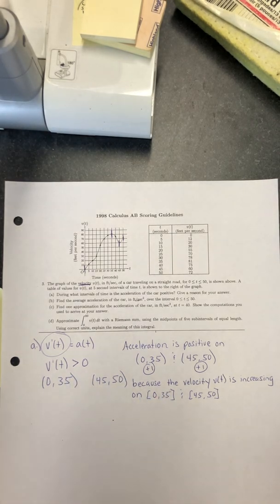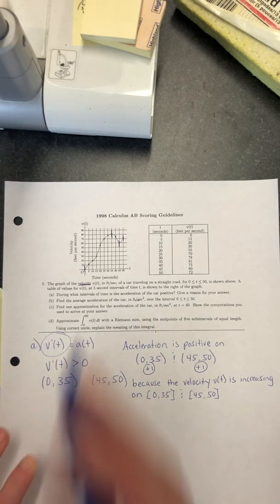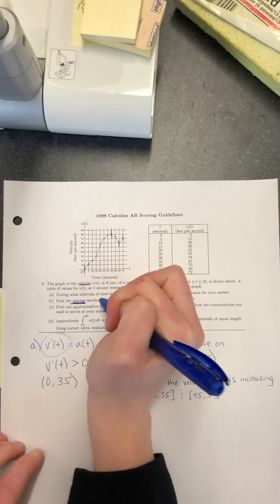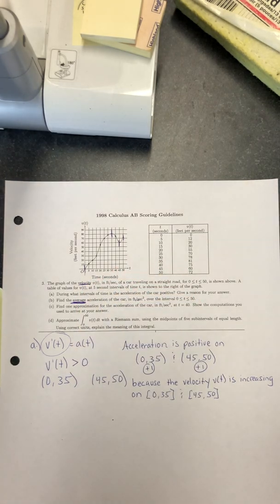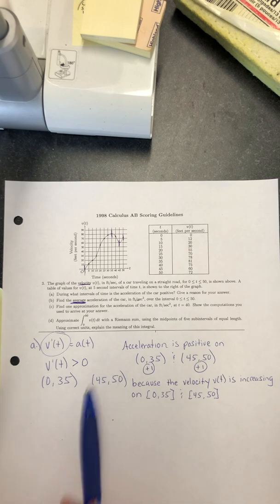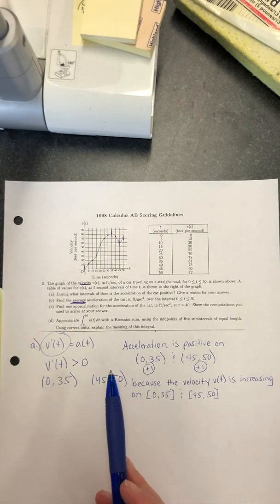All right, letter B. Find the average acceleration of the car in feet per second squared over the interval 0 to 50. Okay. When I see the word average, I should have a couple things come to my mind. What are we taking the average of? Well, we're taking the average of the acceleration.